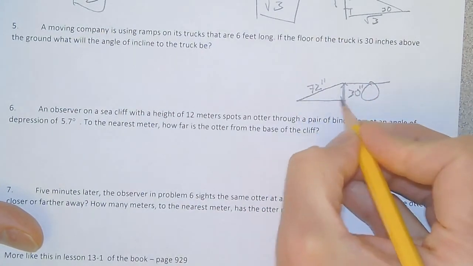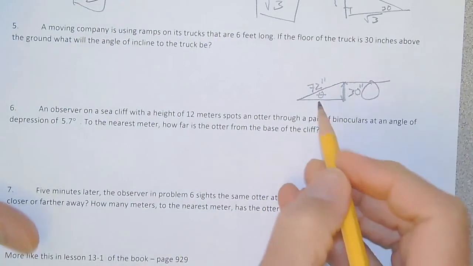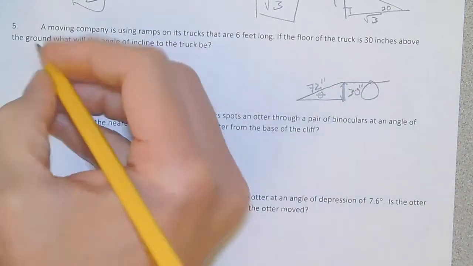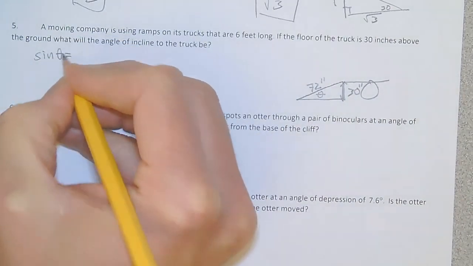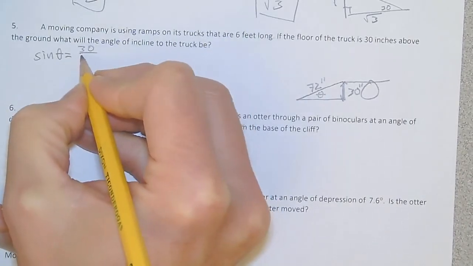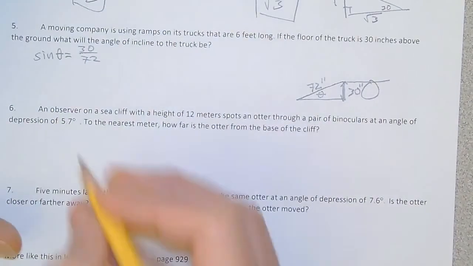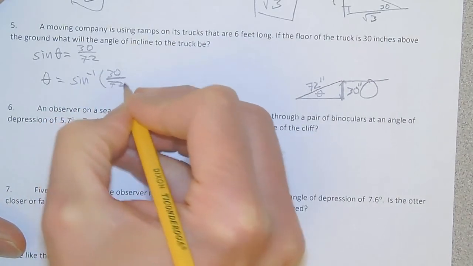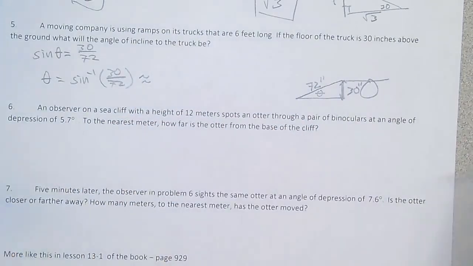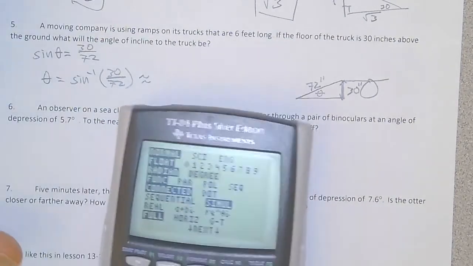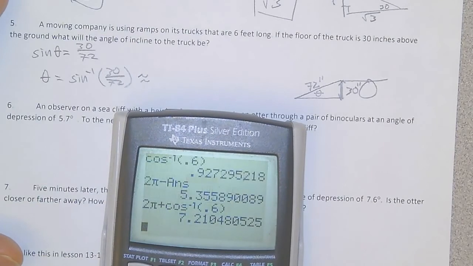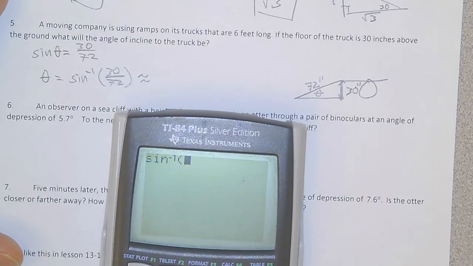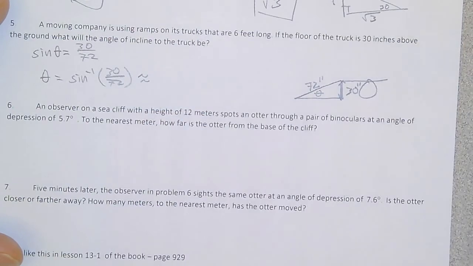And they want to know what the angle of the incline is, so that would be that angle. Looking at it, we have opposite and hypotenuse. That must be sine. So our sine theta is equal to the opposite divided by the hypotenuse. And so the angle will be the inverse sine of 30 over 72. I'm going to make sure my calculator is in degree mode. And I will type in the second sine of 30 over 72. It gives me about 24.6 degrees.